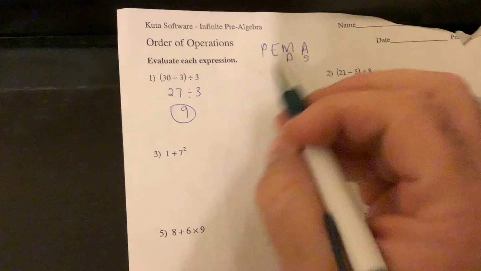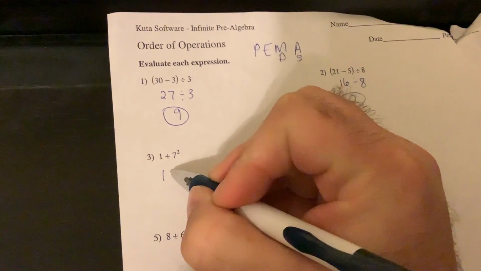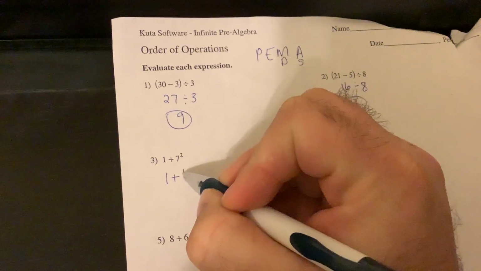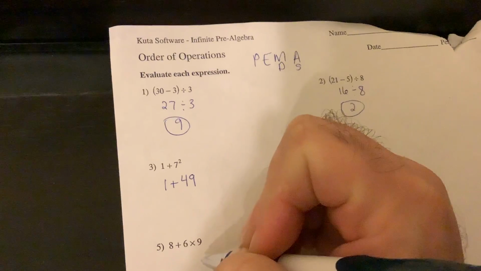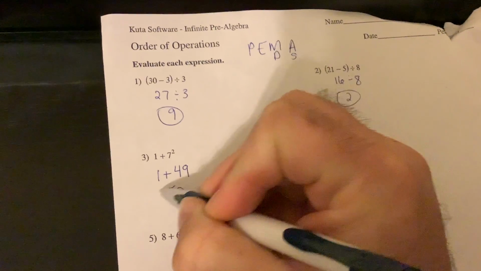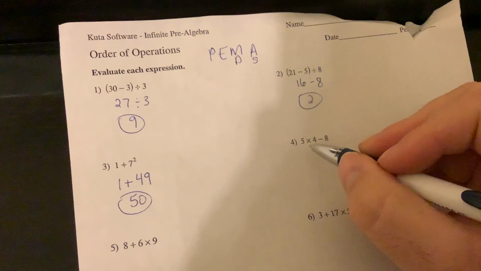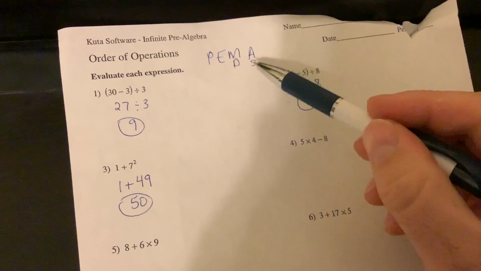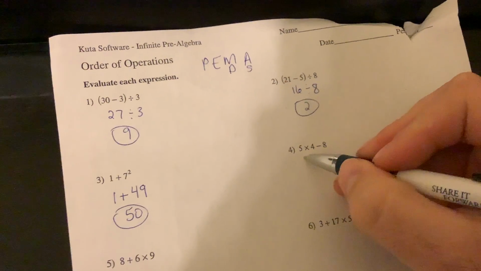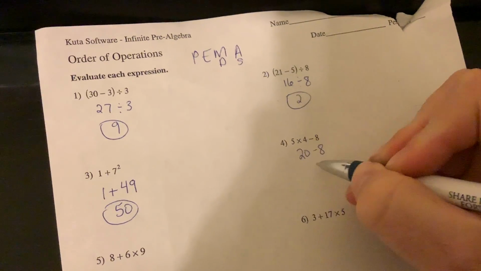This one we don't have a parentheses, but we're going to do the exponent first. And remember, 7 squared is 7 times itself. So it's 49, which then 1 plus 49 is 50. This one you're going to start with the multiplication before you do addition or subtraction. So 20 minus 8, which is 12.